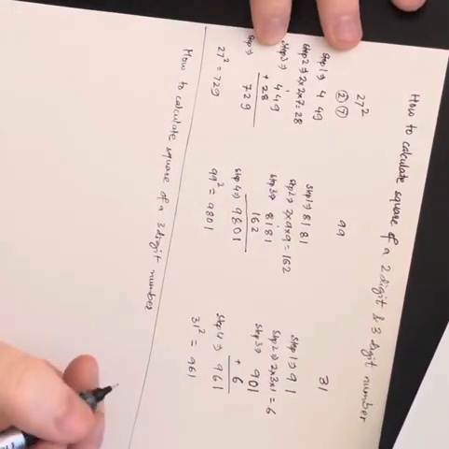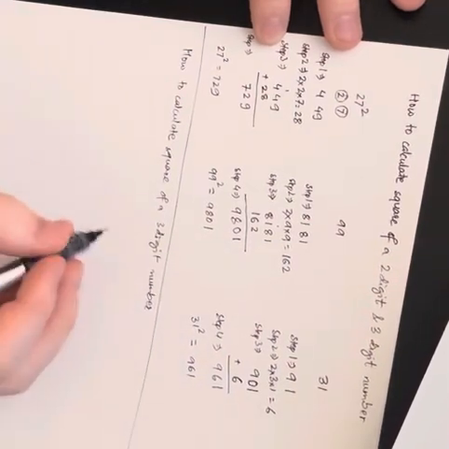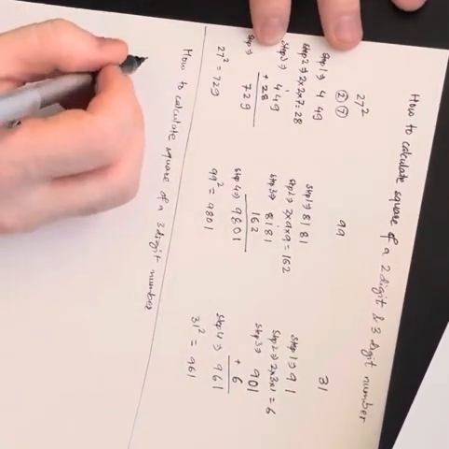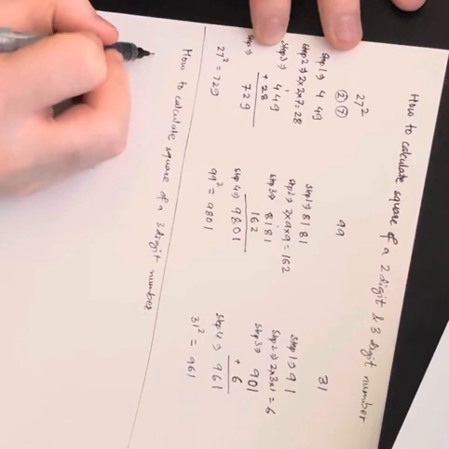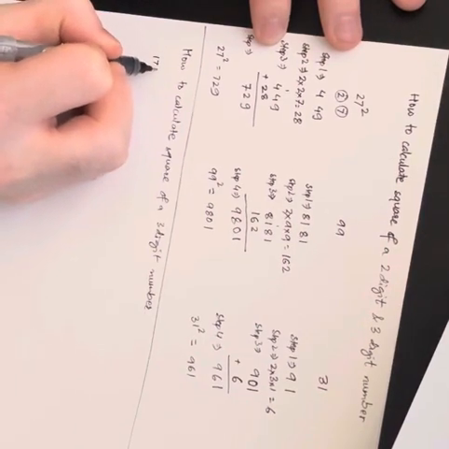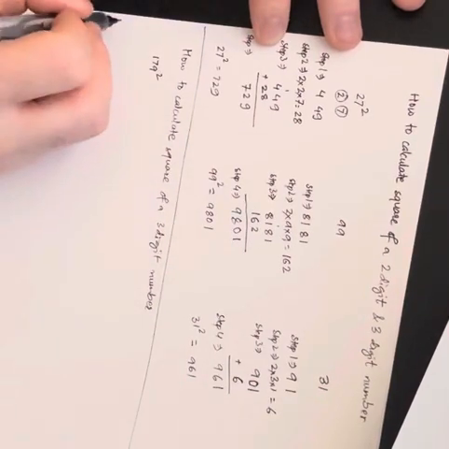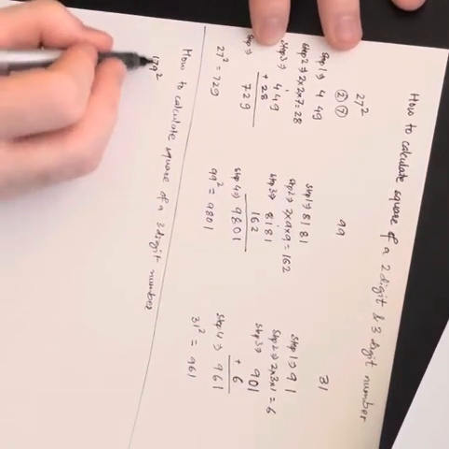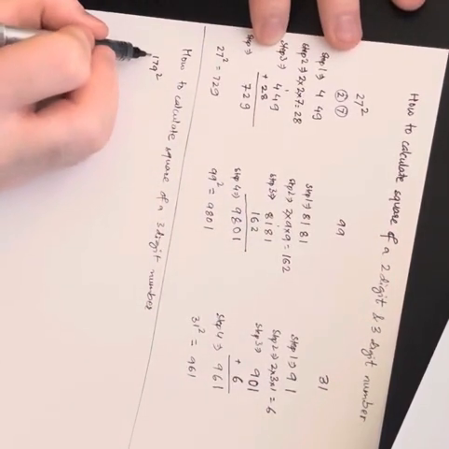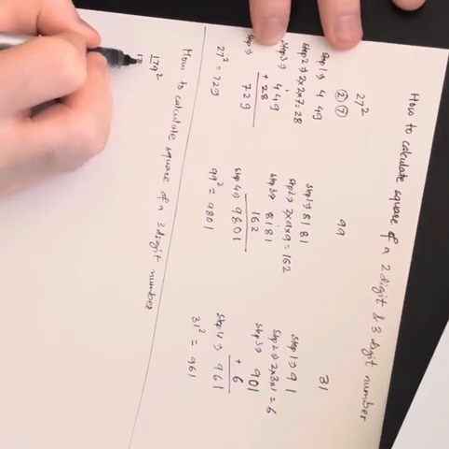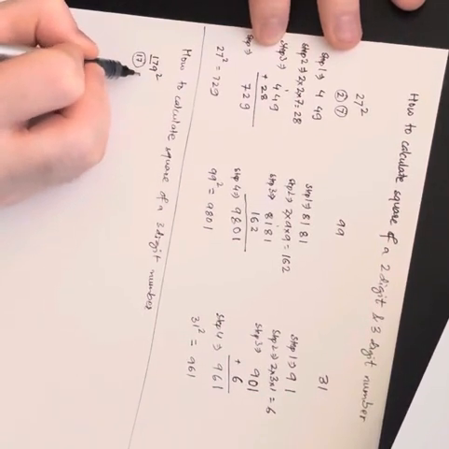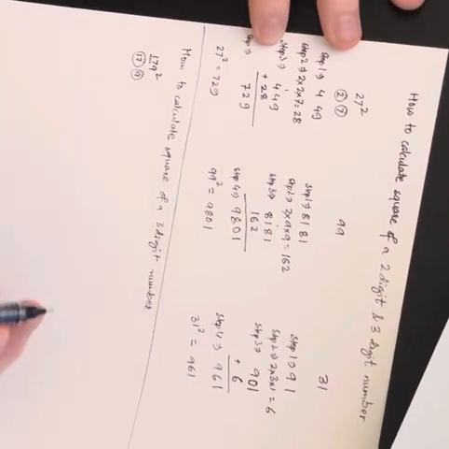The same concept applies here. Let's say we want to get 179 square. This is a 3-digit number, right? Whenever it's a 3-digit number, we always consider the first 2 digits as one number. So 17 and then 9 as the second number.